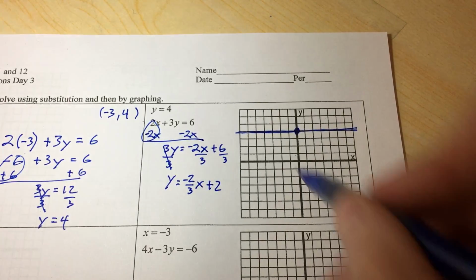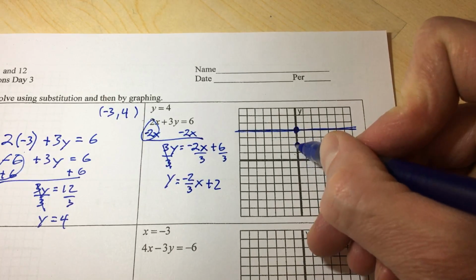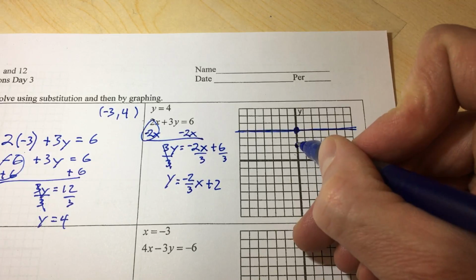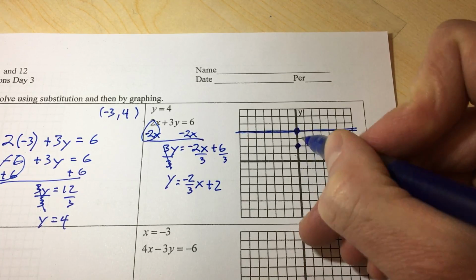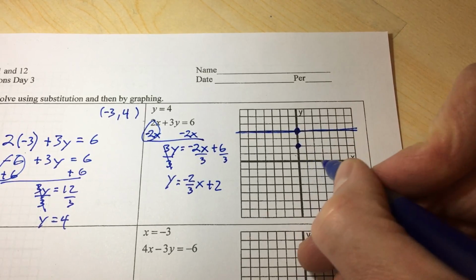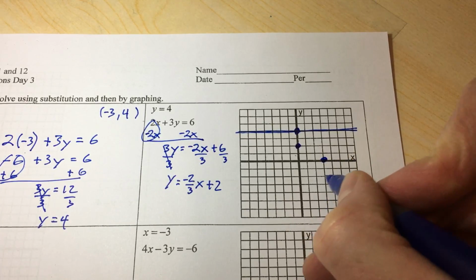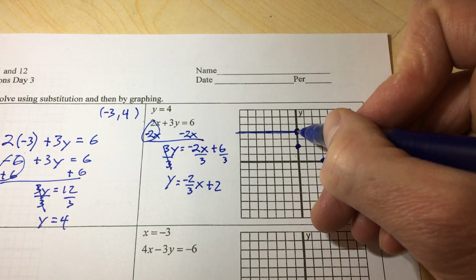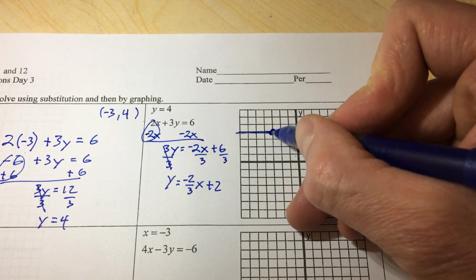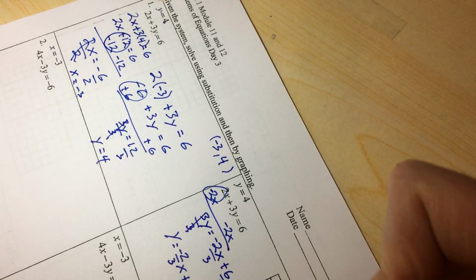So now we have our starting point of positive 2 right here. And then we're going to go down 2, and then over 3. Down 2, over 3. And we can also go up 2 and over 3. Okay, so I'm going to draw my straight line there.